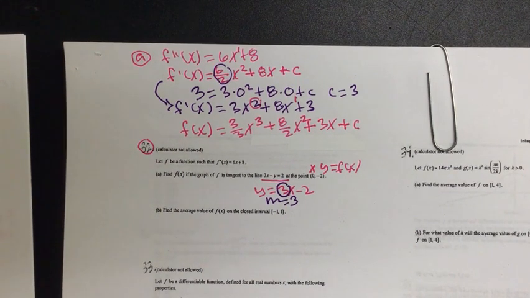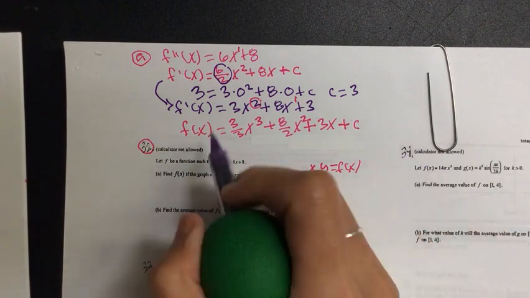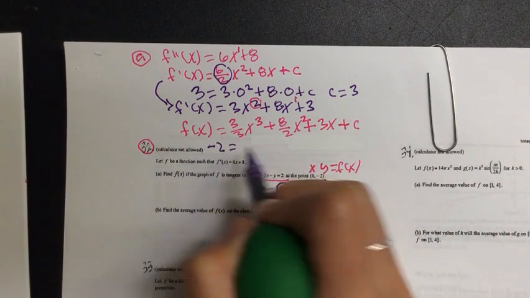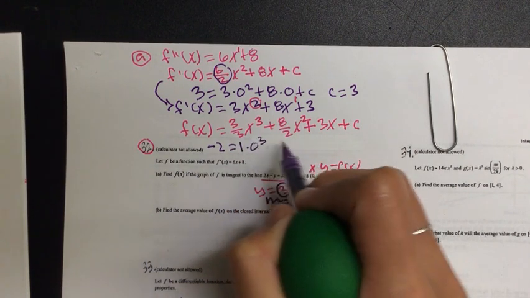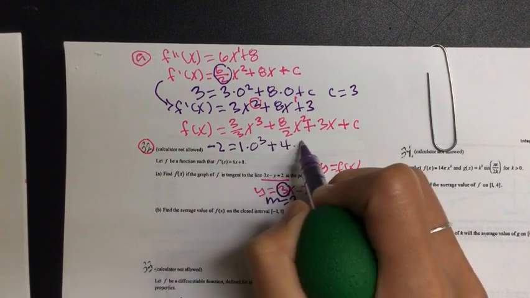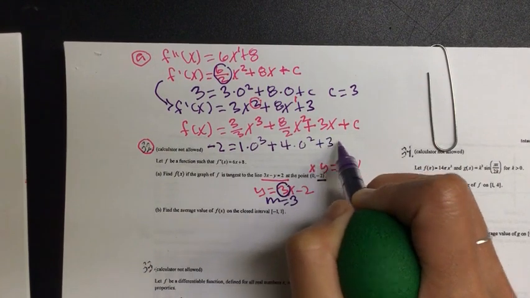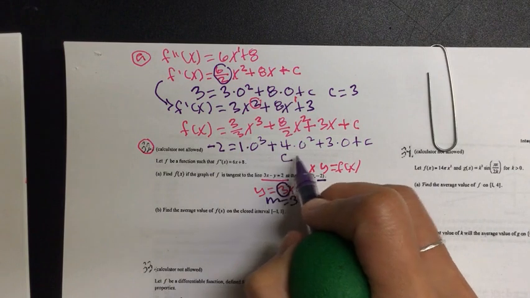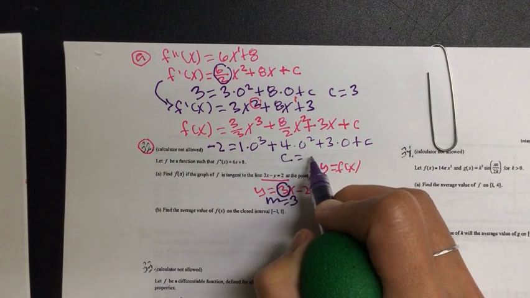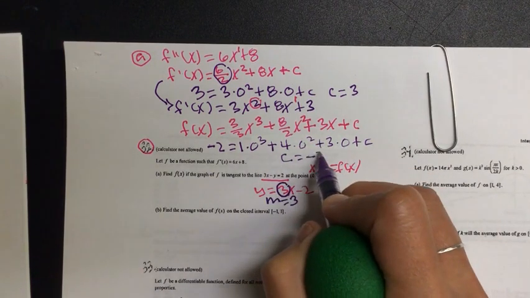So now I can plug in the following. f of 0 is -2. So I have -2 is equal to 1 times 0 cubed plus 4 times 0 squared plus 3 times 0 plus c. So who is my c then? If all the zeros cancel, it's going to be -2.